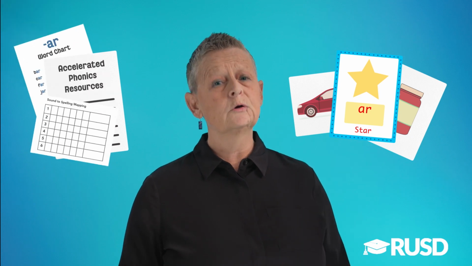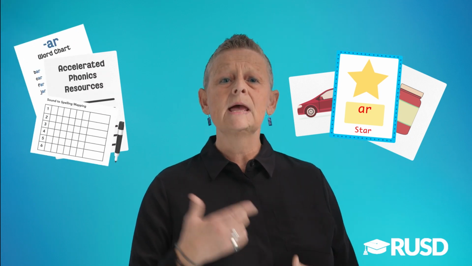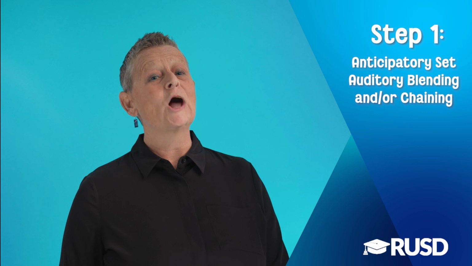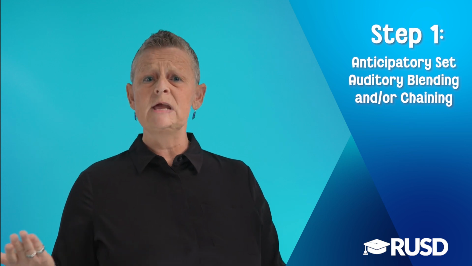Here are the materials you would need: the sound spelling card, associated pictures to be used as a scaffold, the Accelerated Phonics resource document, word chart for guided practice, word list and template for the tap it, map it, graph it strategy, and finally, connected text. Your lesson delivery should follow the basic routines in a well-designed lesson plan. First, begin with the anticipatory set. Engage students in an auditory blending activity with chaining.